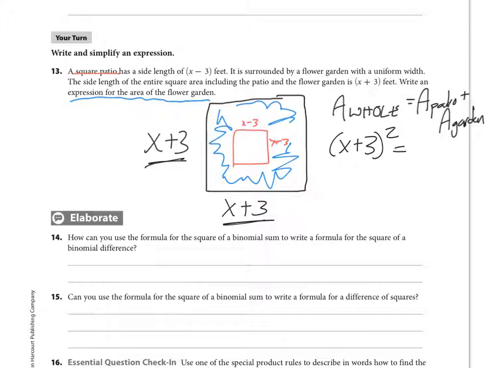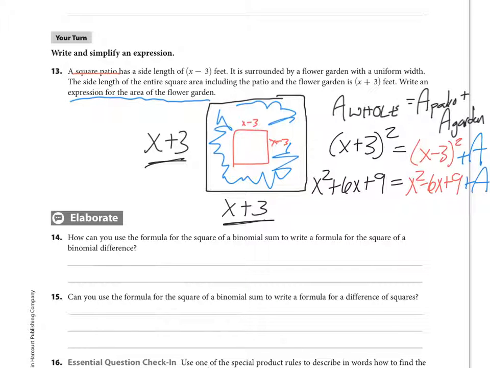I can find the area of the patio by taking what? x minus 3 squared. What I'm looking for is the area of the garden, so I'm just going to call it A. So now I have an equation that I can work out. So if you go ahead and multiply this out, and I'm going to do that very quickly since I know what the products are going to be. This is x squared plus 6x plus 9 equals, on the other side, I'm going to get x squared minus 6x plus 9 and then plus A. So I'm looking for A.